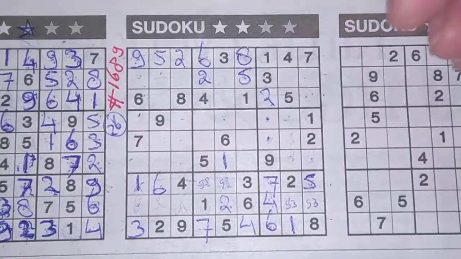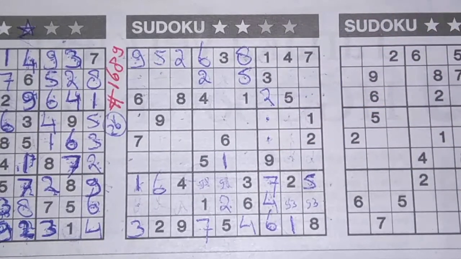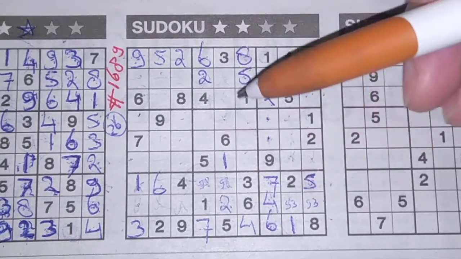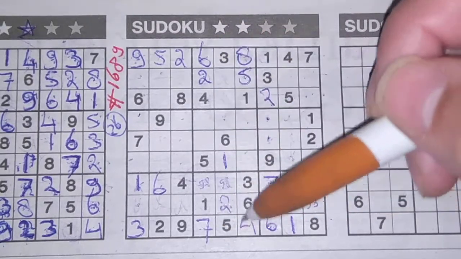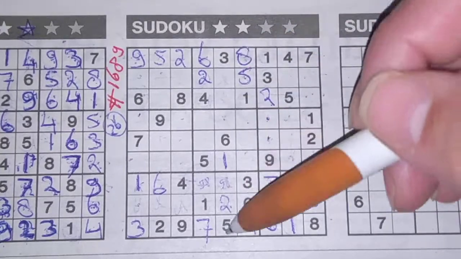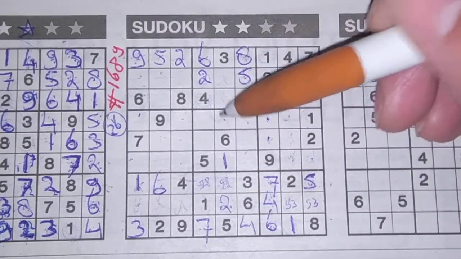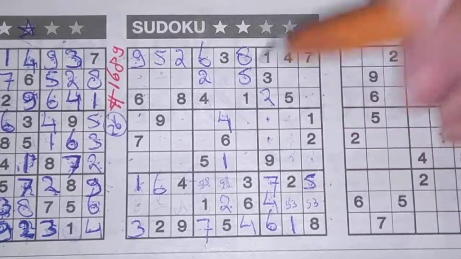Then I cannot continue with the 2. How about the 4 in this column, 4 in that column, so the middle column, the only place for the 4 should be there.